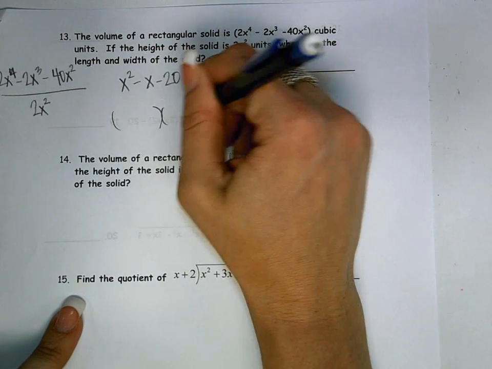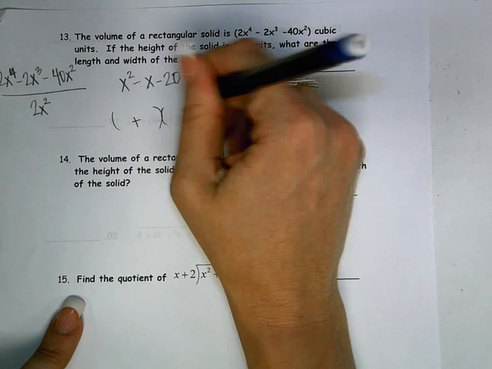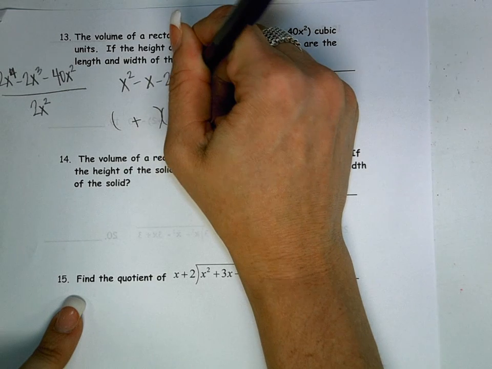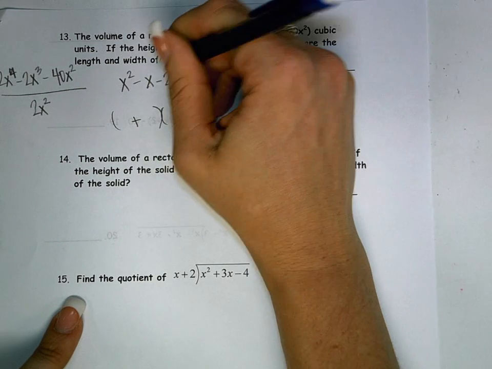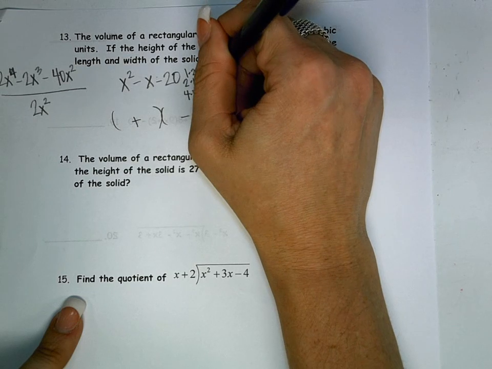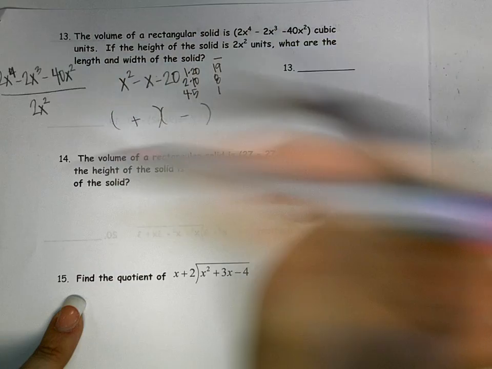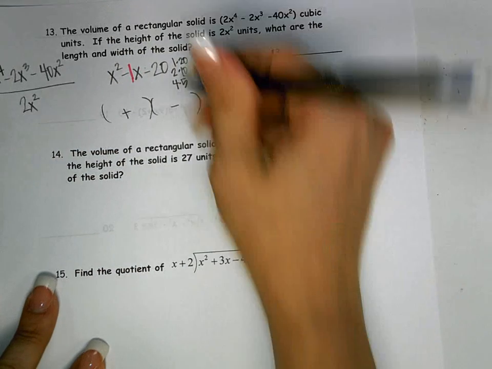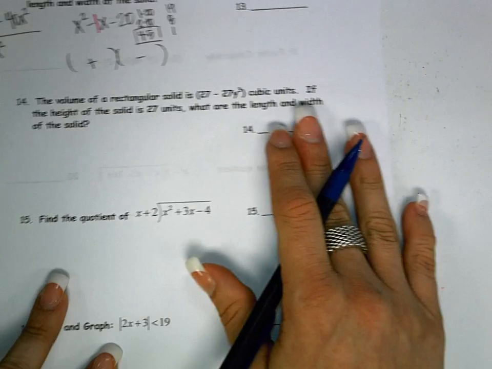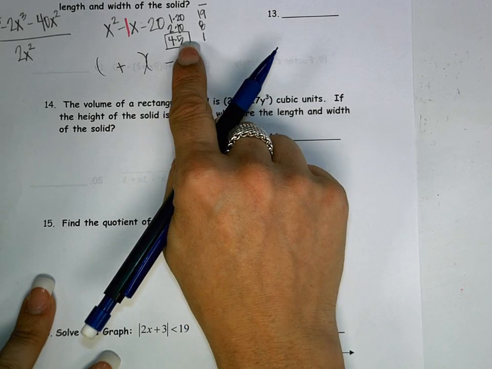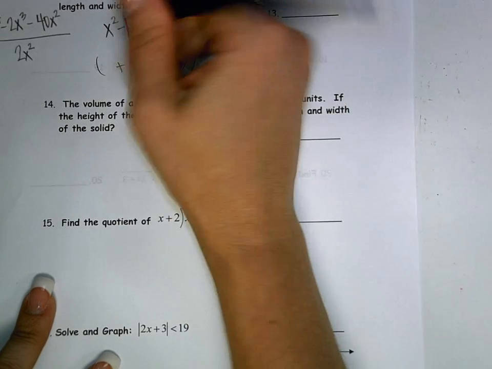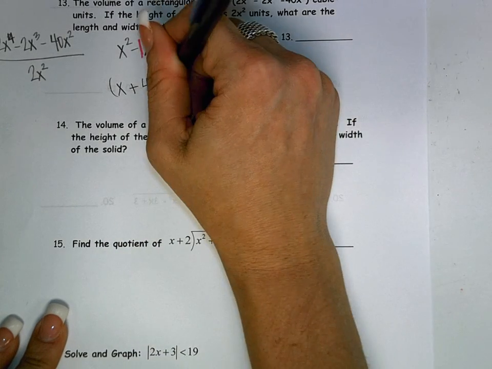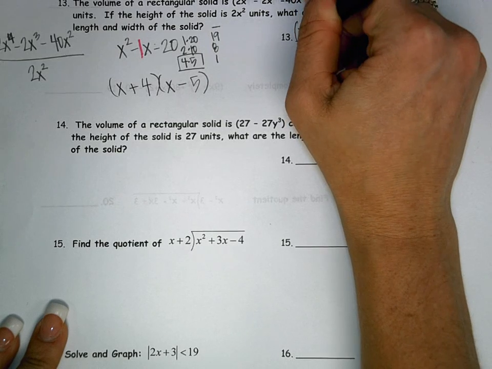Okay, so just factor. If it's negative at the end, you know you have to have one of each. What multiplies to give you 20 could either be 1 and 20, 2 and 10, or 4 and 5. This tells you to subtract them, so we could get a 19, an 8, or a 1. Now remember, even though it's not there, there's an invisible 1 on that coefficient. So I'm going to use the 4 and the 5. The bigger number goes with the same sign that's in the middle. So the 5 goes in the parentheses with the negative, 4 goes with the positive, and this just breaks down to x and x. So the possible length and width are x plus 4 and x minus 5.